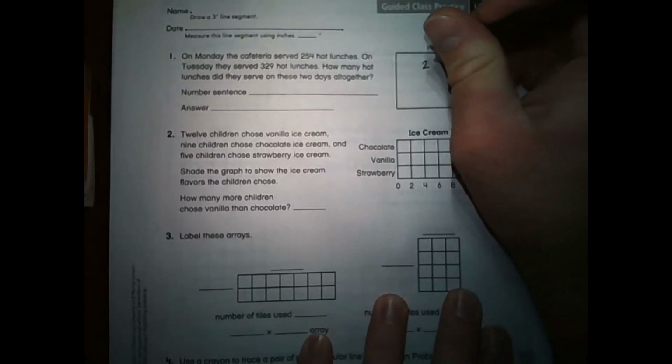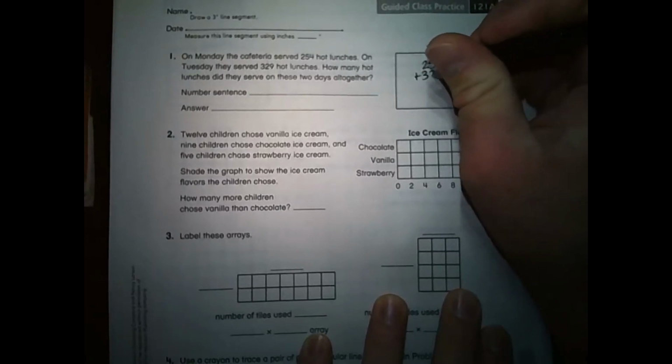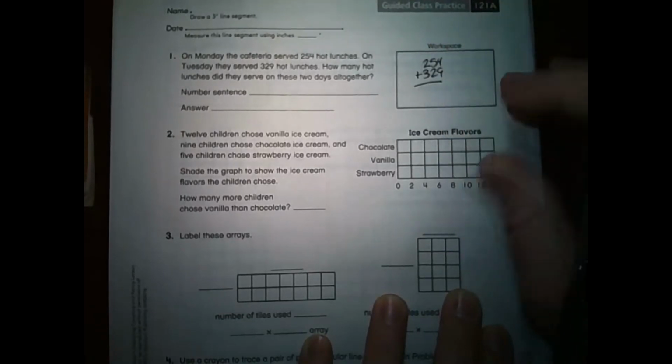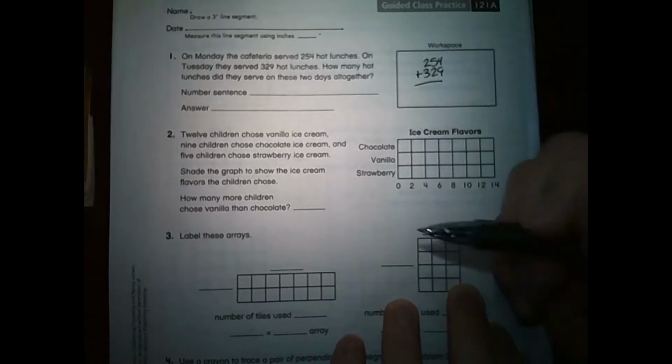Now, if you are doing this at home in the work packet, this is your workspace. If you are doing this in Google Classroom, your workspace would be here, but I don't want you guys to worry about typing and moving numbers and things like that, so just use a scratch piece of paper. But please follow along as we break this problem down. So, our workspace, we're going to write 254 plus 329. All right, we're just going to add our numbers together.